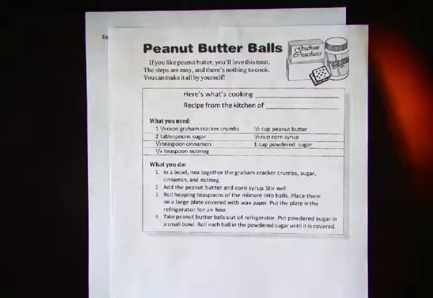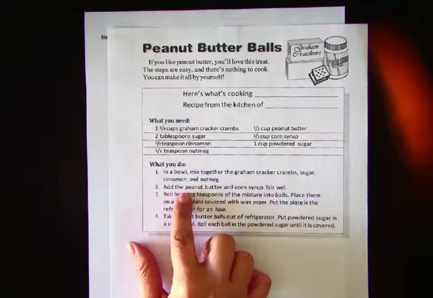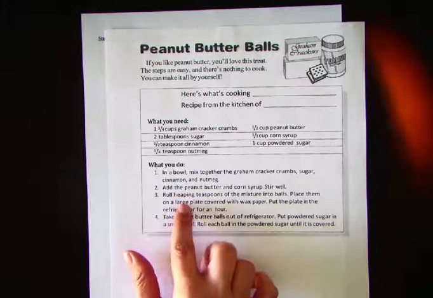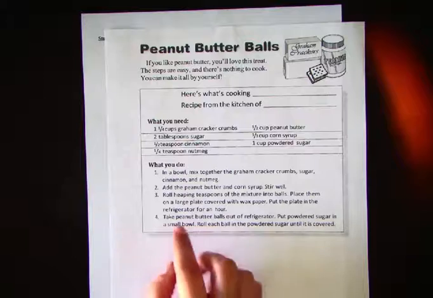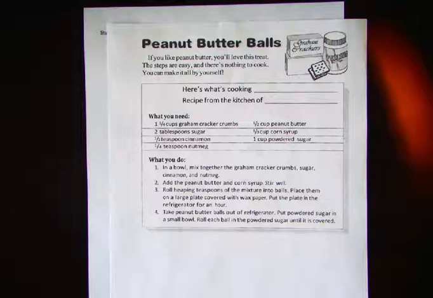Now keep in mind also when you see a recipe, the type of text this is, it's chronological or sequential. Right? Because when we're making a recipe, we have to do step 1 before we can do step 2, before 3, and then last 4, or else our peanut butter balls, or whatever you happen to be making, won't turn out right. So keep in mind that recipes are a sequential ordering type of text.